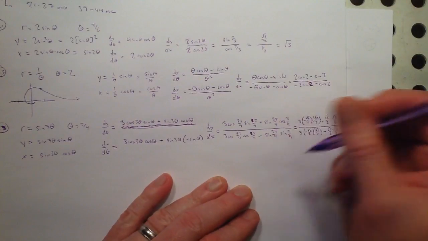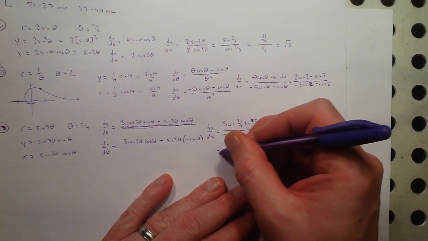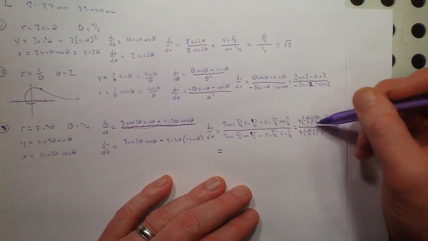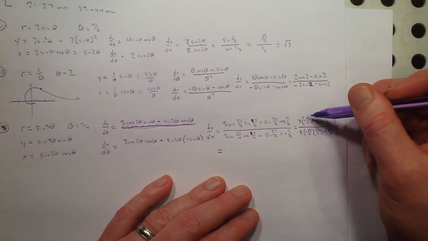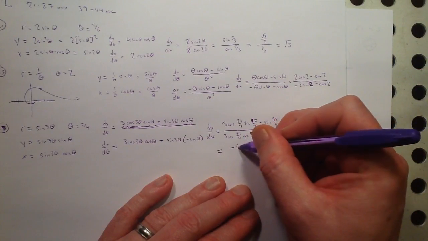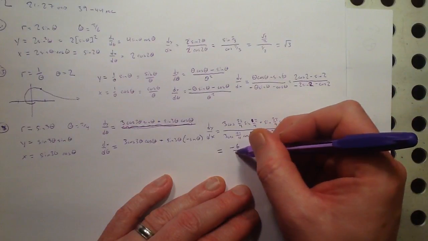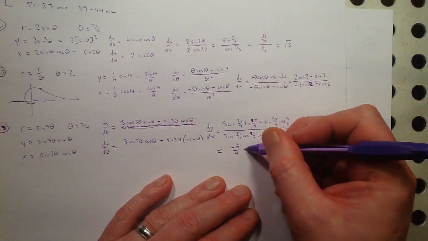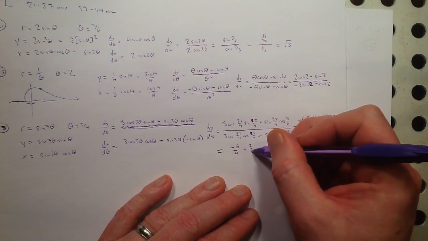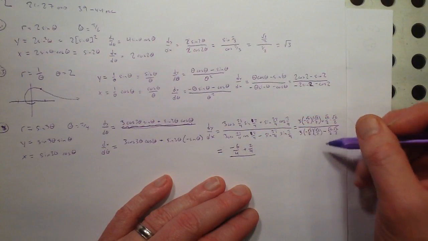All right, let's see. Simplifying that, I have here 3 times 2 negative over 4 plus 2 over 4. You can reduce those, I'll do that next.